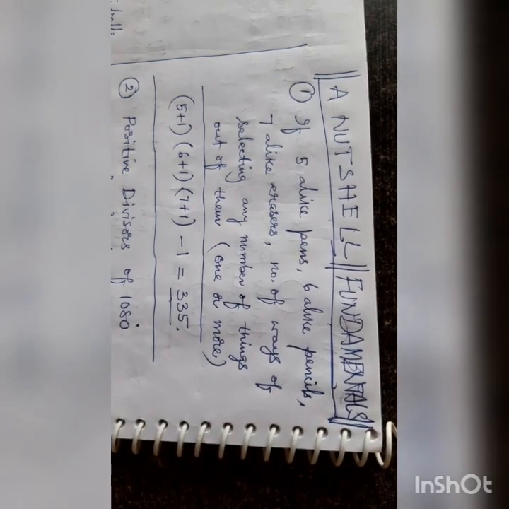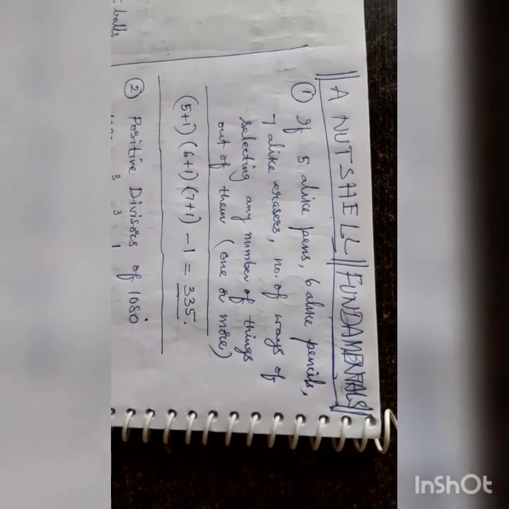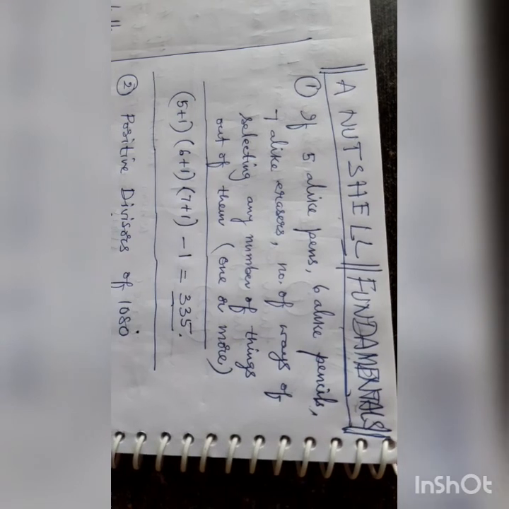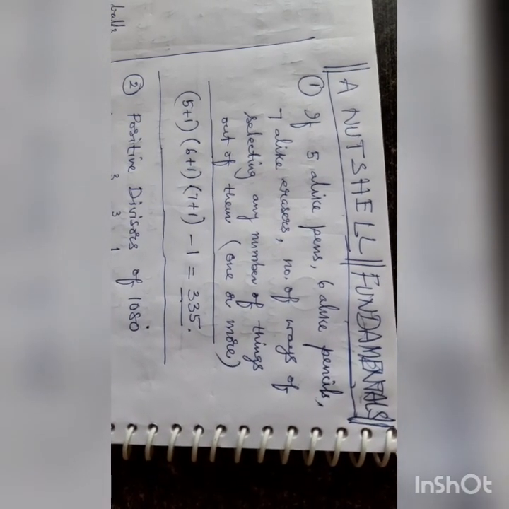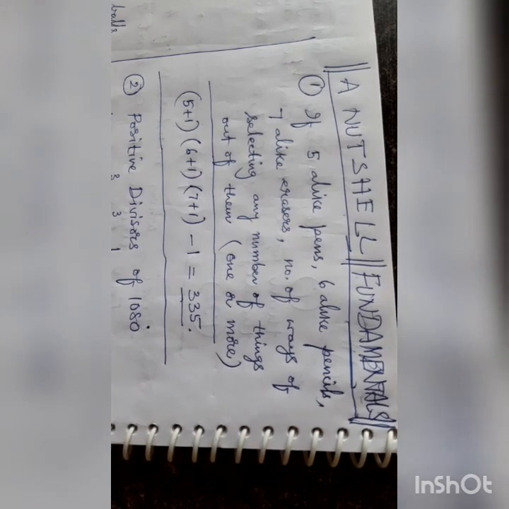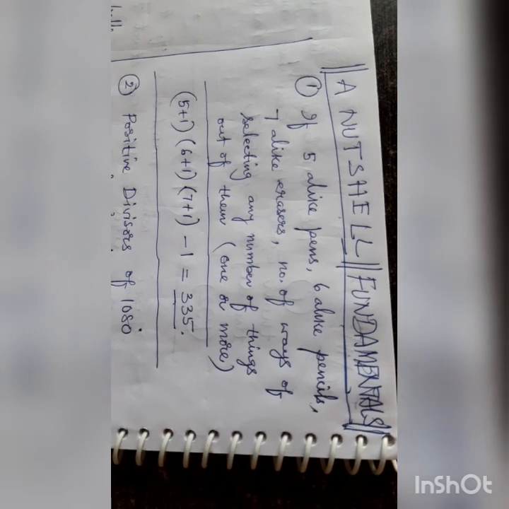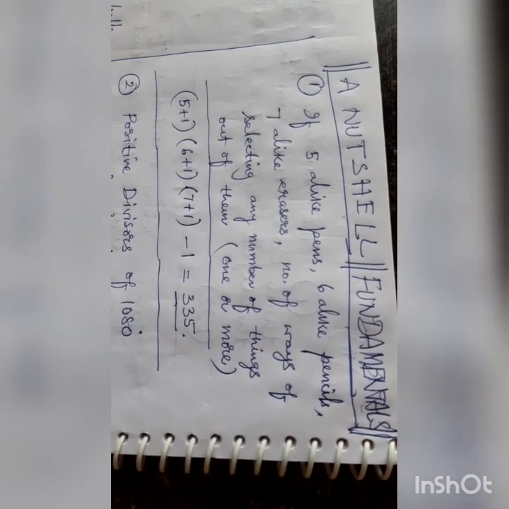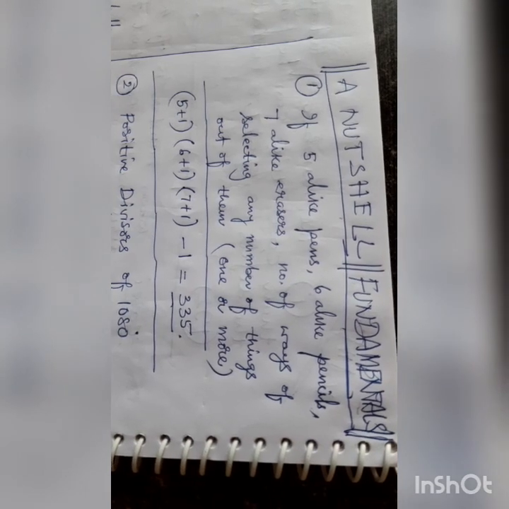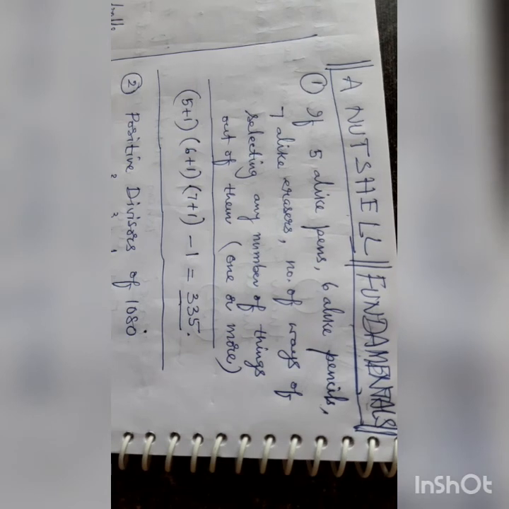How to select? For this, I have given the ready-made answer. But you did not understand why I have kept 5 plus 1, 6 plus 1, 7 plus 1, minus 1. Why can we keep it like this? We have to know.